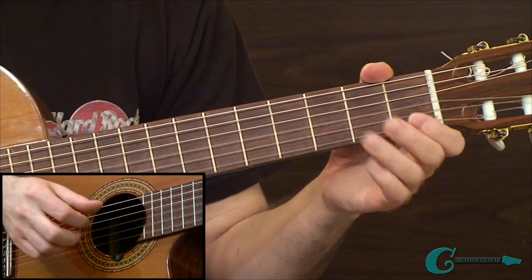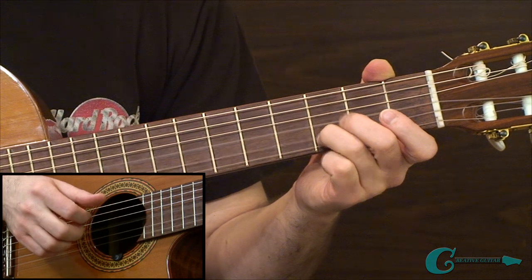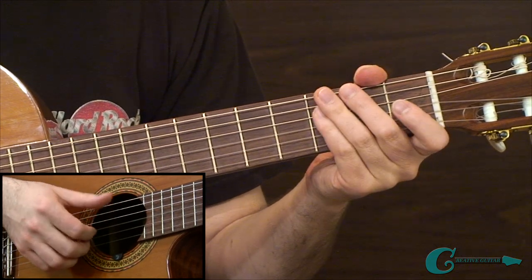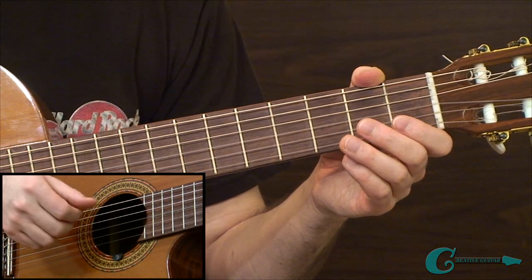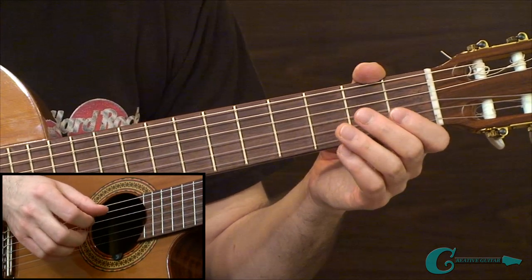So, you learn these shapes on their own a little bit first. Get your hand used to it, because again, your thumb is going to track those low tones, and then middle or ring or index is going to track up on top. Let's take a look at what's happening in the first measure.